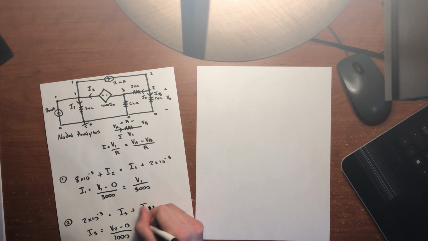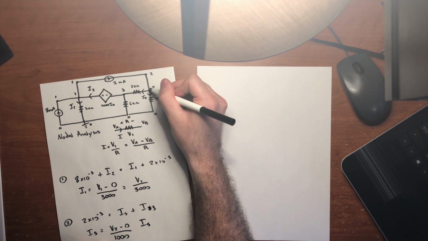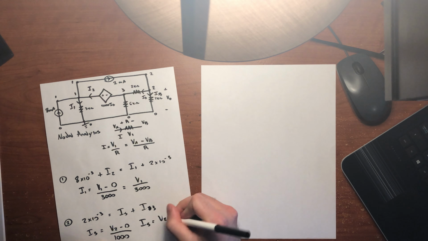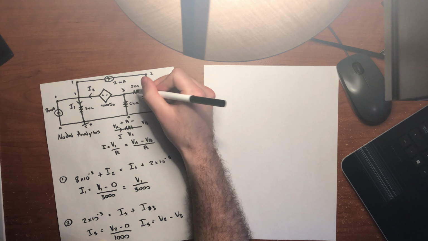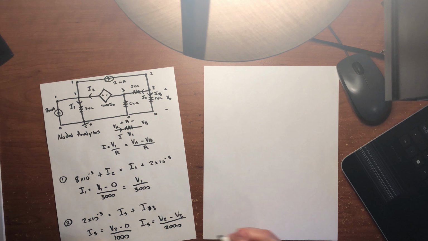And we know that IS, which is over here, is the voltage in 2 minus the voltage of 3 divided by the resistance, which is 2 kilo ohms.